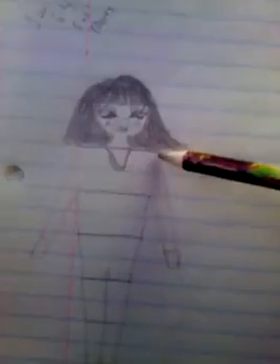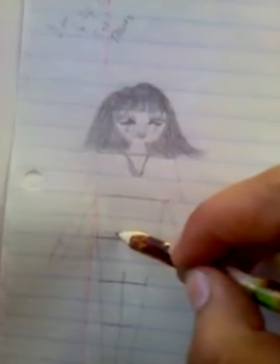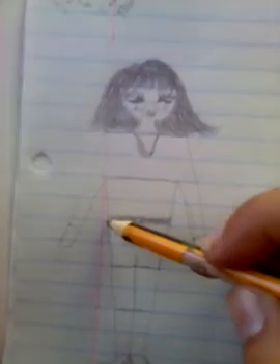Maybe we'll make the waist more obvious, like a belt, or something. And we can wear a skirt or pants, whatever.